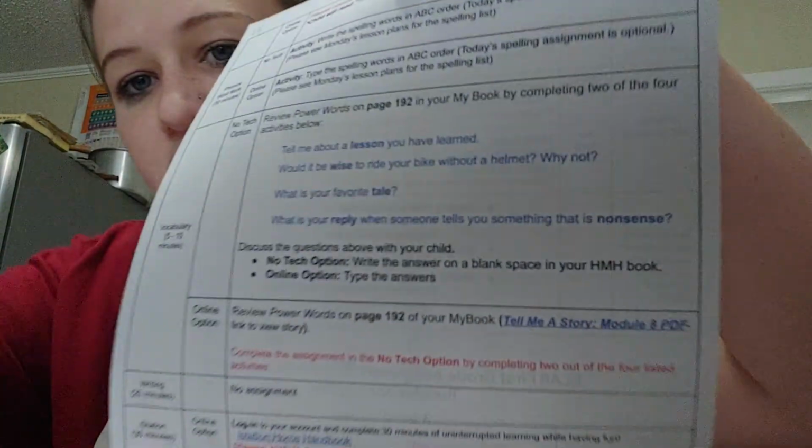Then you're going to have them finish reading to you, and then you're going to go back to those power words, those vocabulary words at the beginning. The word lesson, the word wise, the word tale, and reply. And you're going to pick 2 of the questions that are on your lesson plan for today. They're right here. I know they're backwards, but the questions are, tell me about a lesson you have learned.